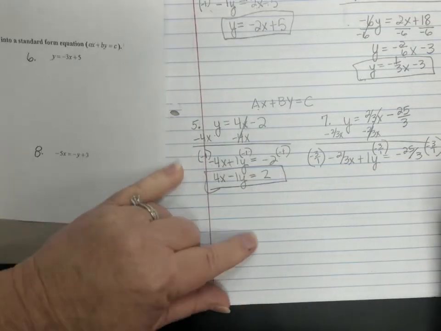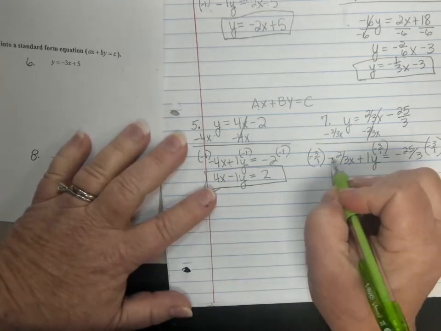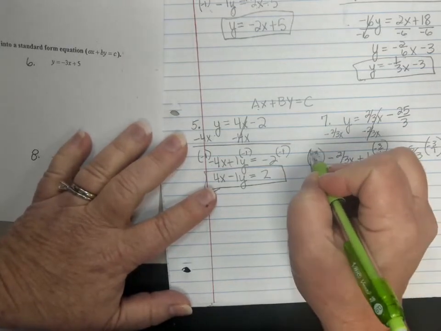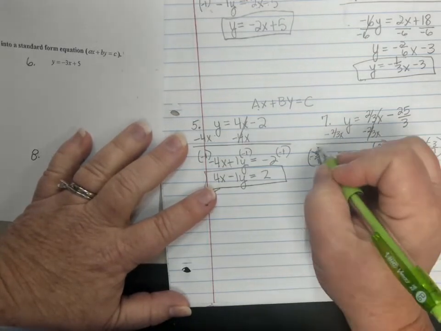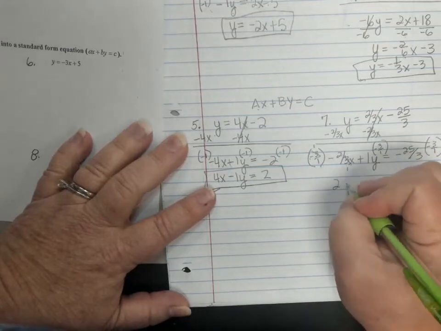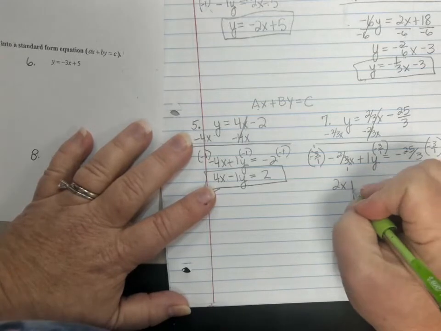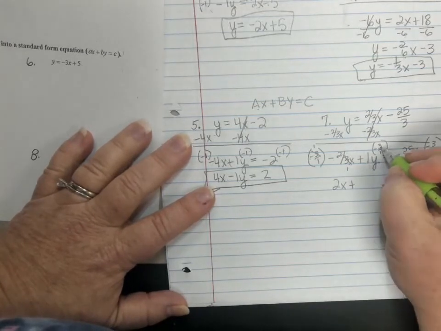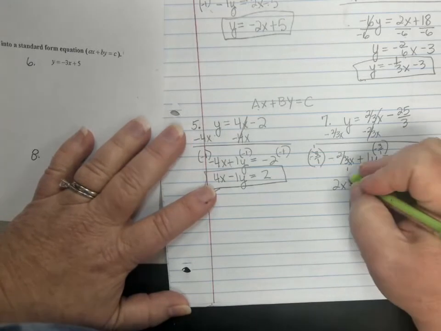I know this, simplify before I multiply. I've got a negative times a negative, so I'm going to end up with a positive. 3 goes into itself once, 3 goes into itself once, so that would all be 1s. And I got 1 times 2, which is going to give me 2x. Okay? Plus 1 times negative 3 is going to give me, oops, don't need a plus sign.